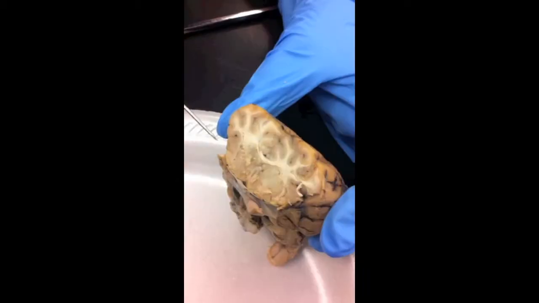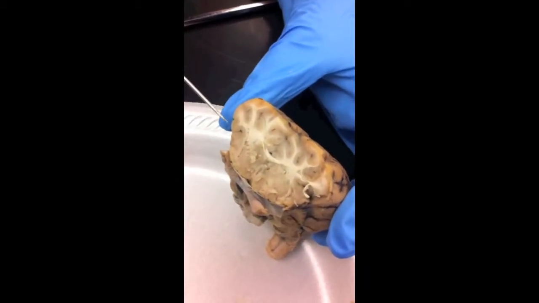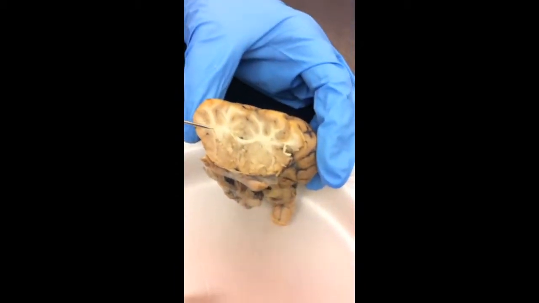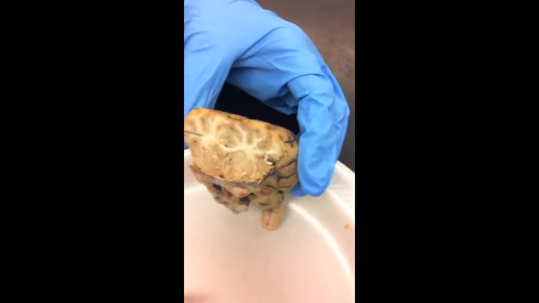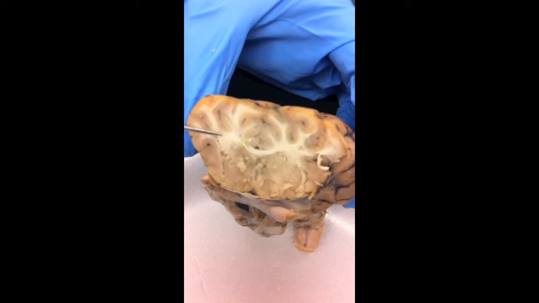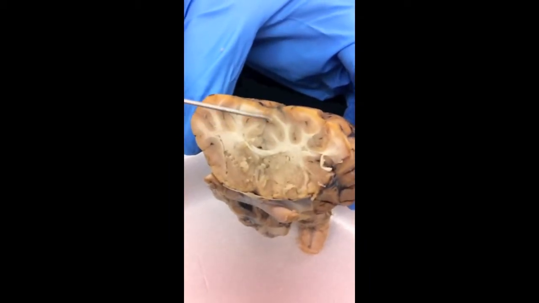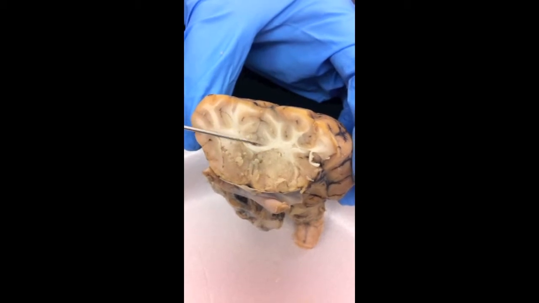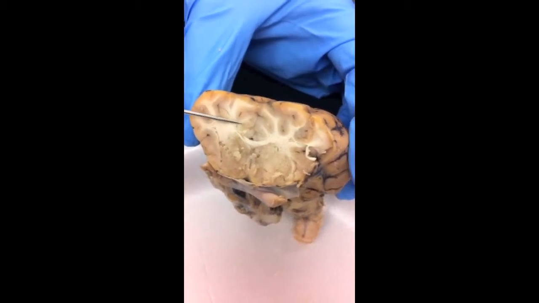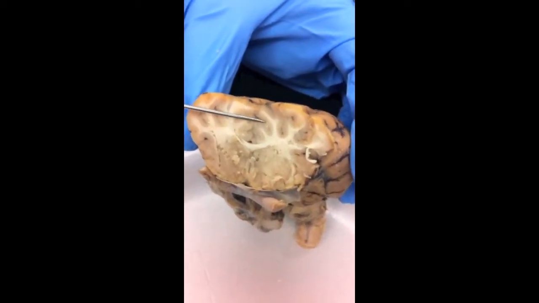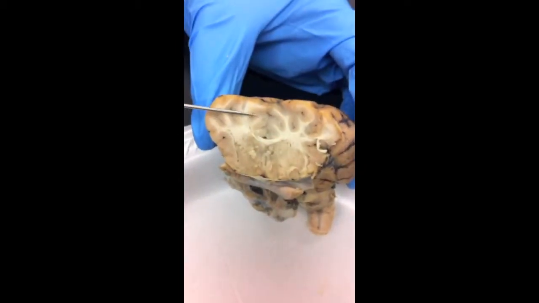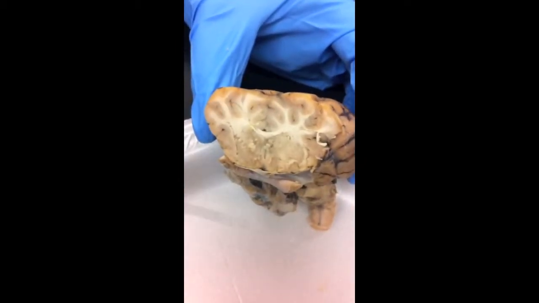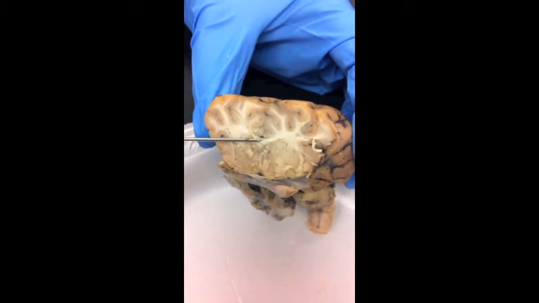Okay, now what do I do? This is the first slice, and this white matter here is the corona radiata. And here you have the fox ears with the white matter that comes up in between, and that's the cingulate gyrus, here and here. And then this is the corpus callosum.